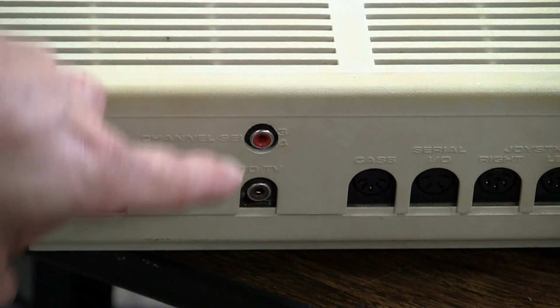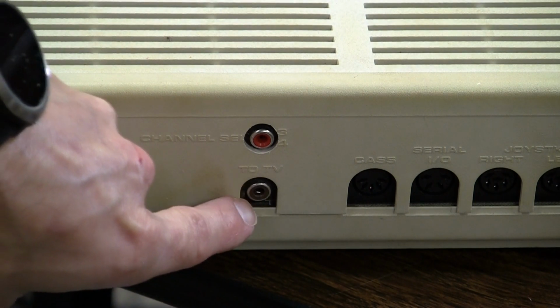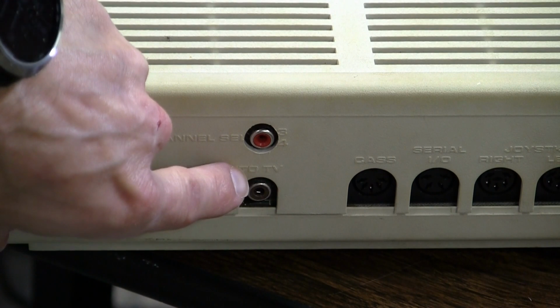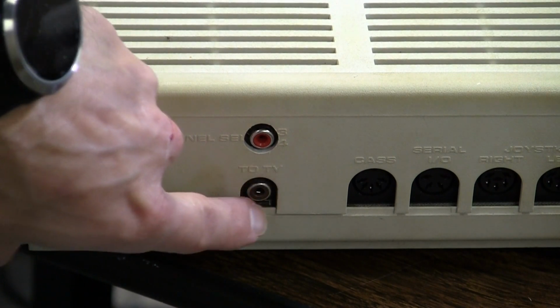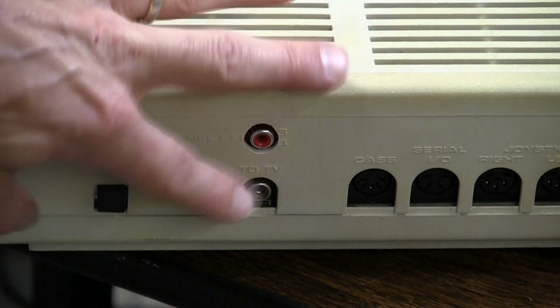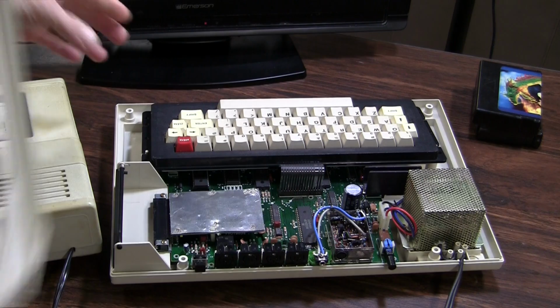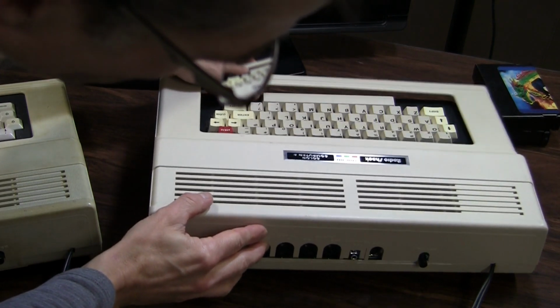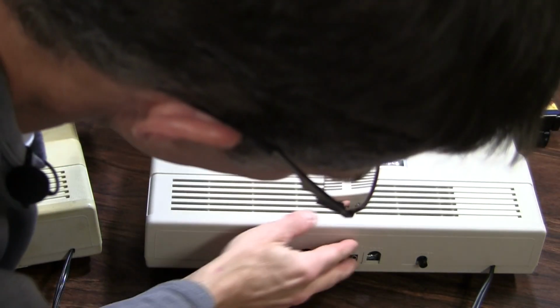So the other option would have been to, in this location, put a combined audio and video connector with the 3.5 millimeter. So you have some options there. And now to put the case on the newer CoCo 2.